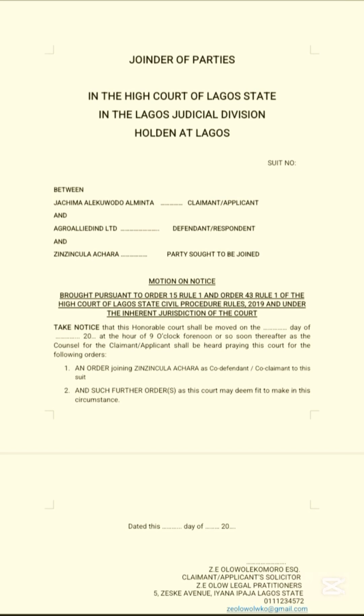Then after that, we have the defendant. The defendant is the respondent because the defendant will be responding to the application. Then after that, you now have the name of the party that you want them to be joined. Look at the designation. It is party sought to be joined.